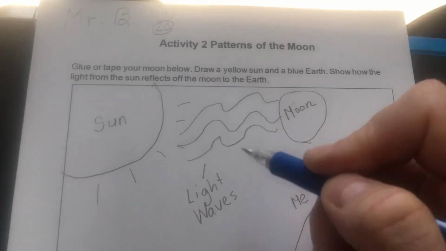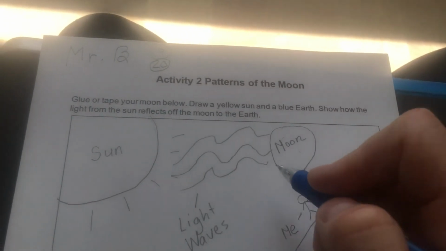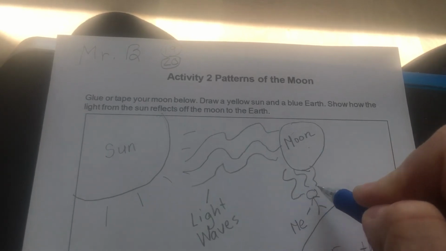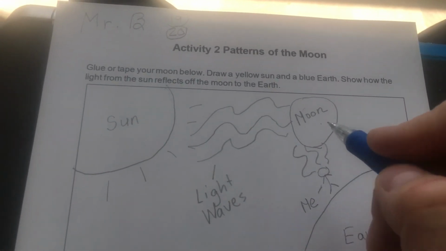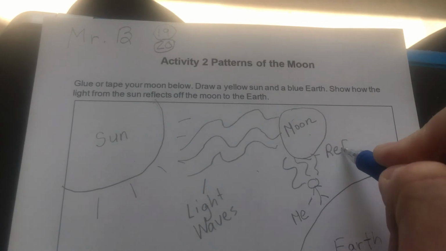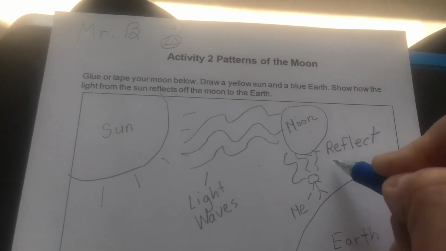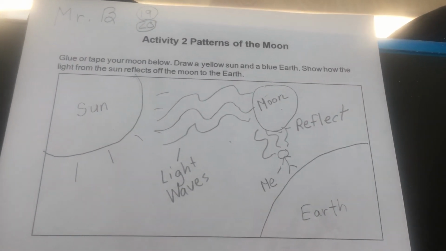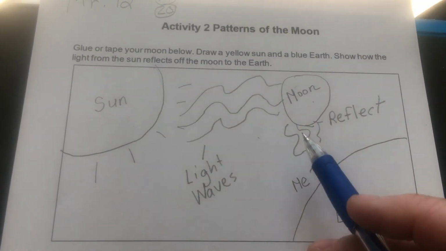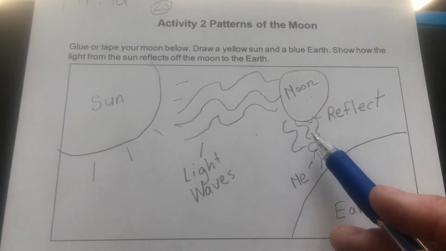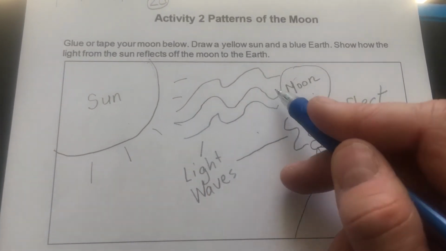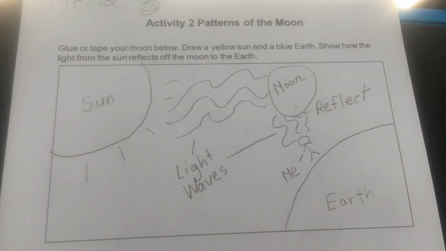waves. Now, some of those light waves hit the moon and they reflect off the moon. So we want to have them reflecting off the moon and going to us. So either in this space or this space, you want to write, label what's happening. They're reflecting off of the moon and going into our eyes. Okay, so a picture like this, make sure you have your labels and make sure you have the light waves. In fact, you could draw a line from the word light waves to these light waves going between the sun and the moon, and these light waves that reflected off the moon and went to our eyes.